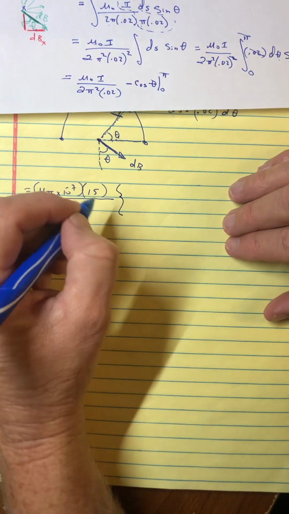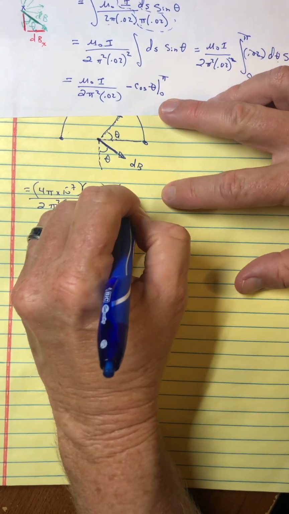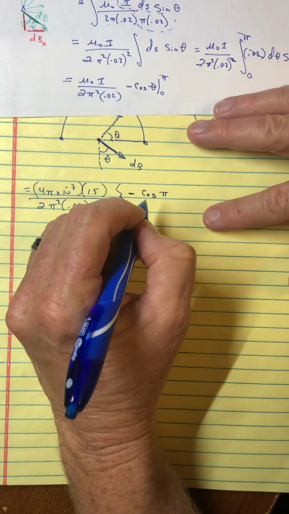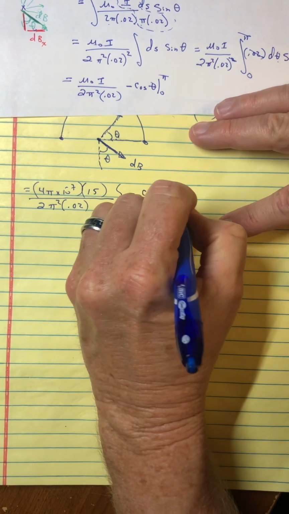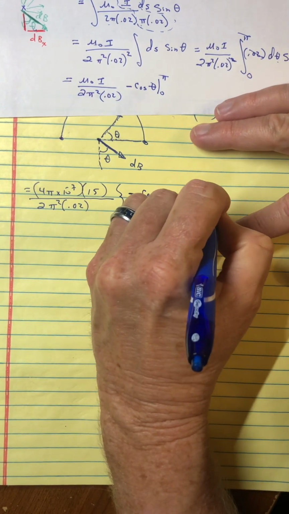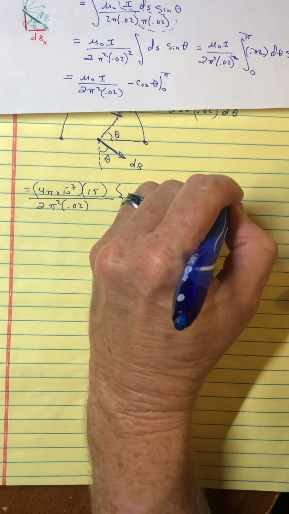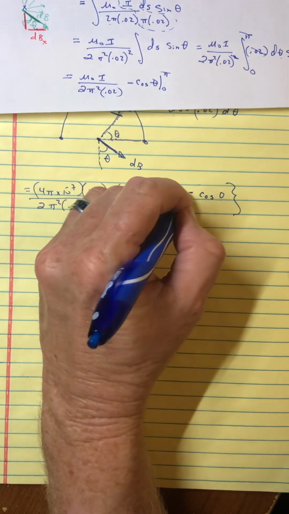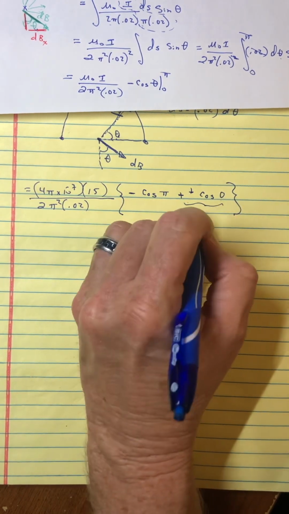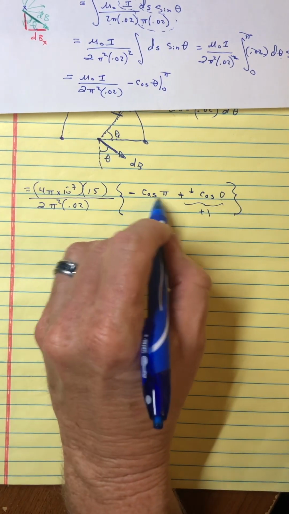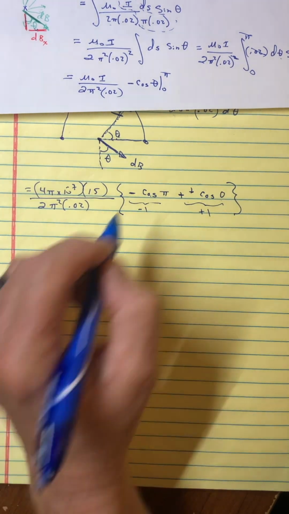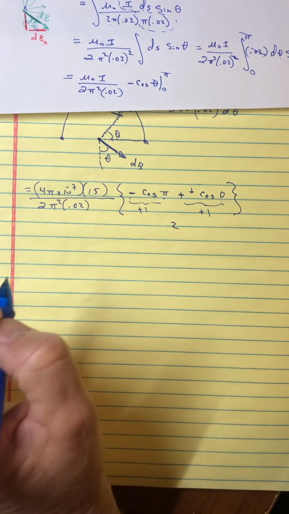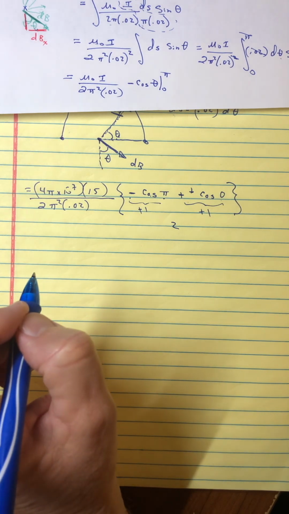And then right here would be the negative of the cosine of pi minus the negative of cosine of 0. And that's nice, because cosine of 0 is 1, and those two negatives make a positive, so all of this is a plus 1. And then this is also a plus 1, because it's the negative of a negative 1. And so that's just a 2.